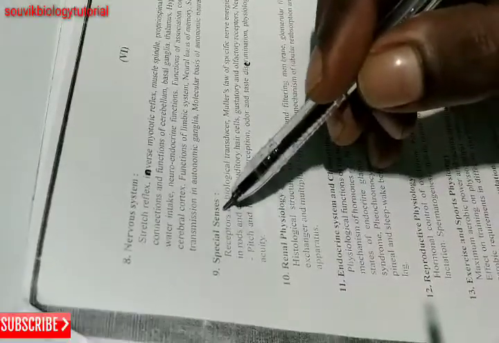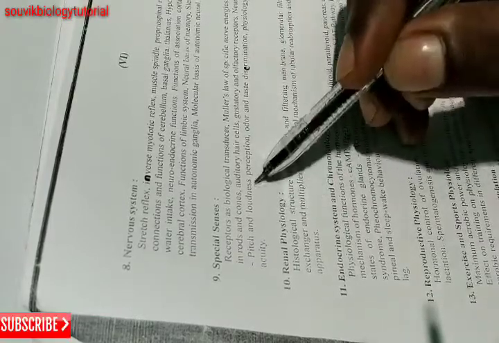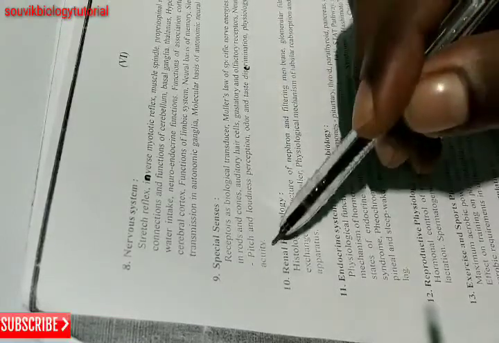Next, special senses, receptors as biological transducer, Muller's law of specific nerve energies, transduction mechanism in rods and cones, auditory hair cells, gustatory and olfactory receptors, neural basis of sensory coding, speech and loudness perception, odor and taste discrimination, physiology of color vision, visual acuity.